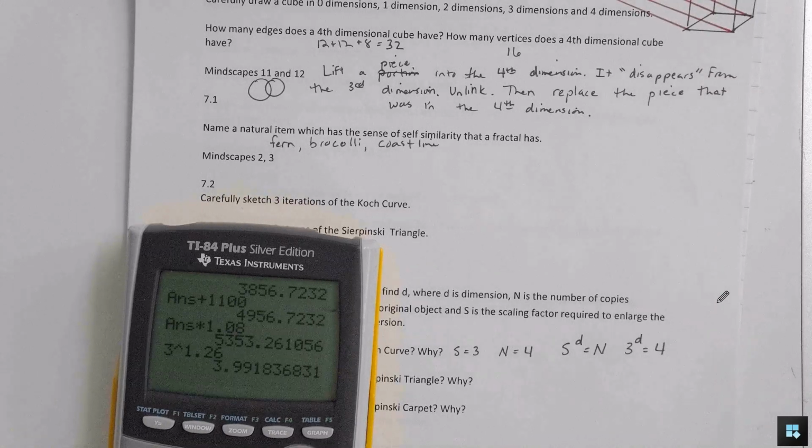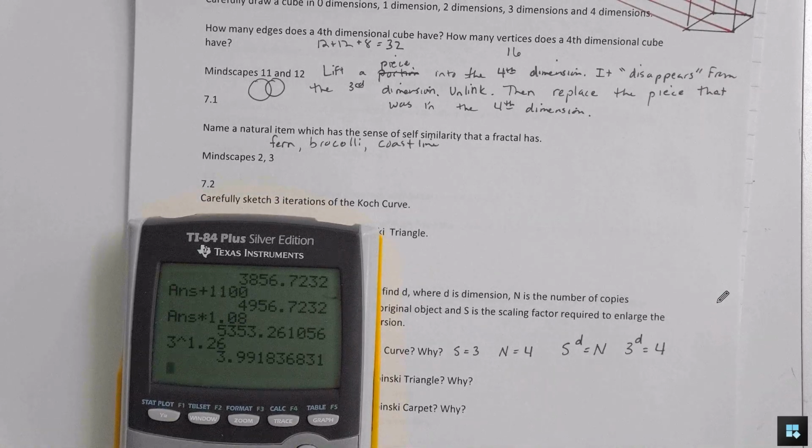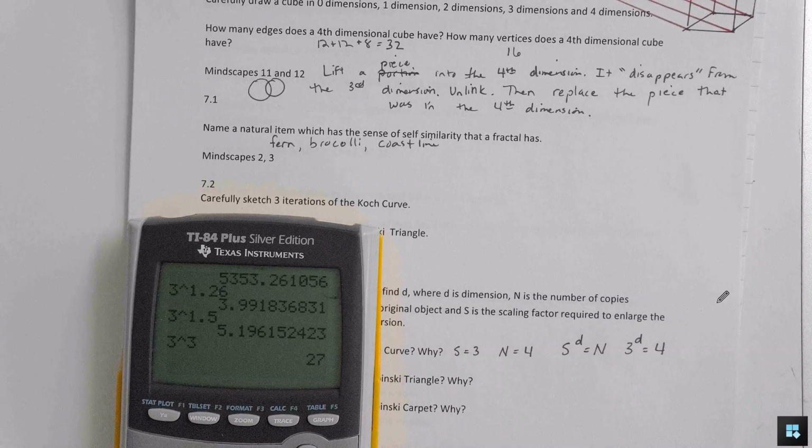So if you didn't know it was 1.26, then try guess and check until you narrow it down. So like it's a number smaller than 1.5 because 3 to the 1.5 is 5, and I need to get down to 4. Okay, so we use guess and check to get to where we need to be. So what did you say it was, 1.26? Okay.